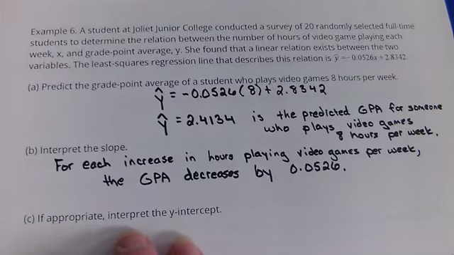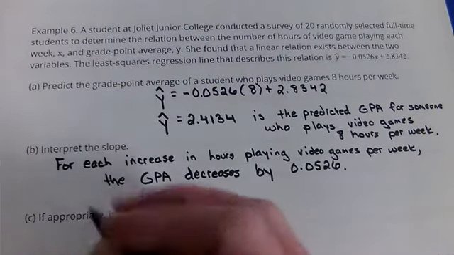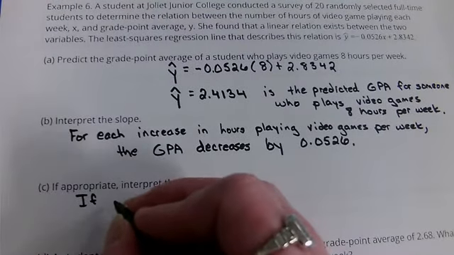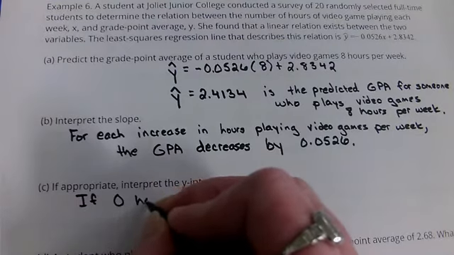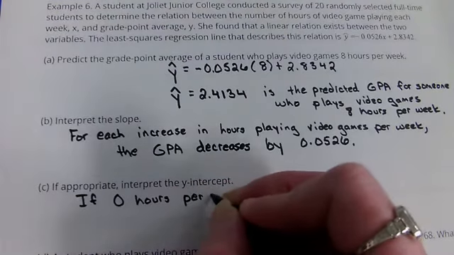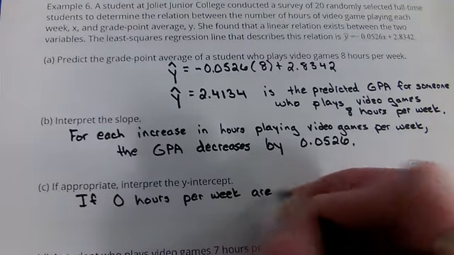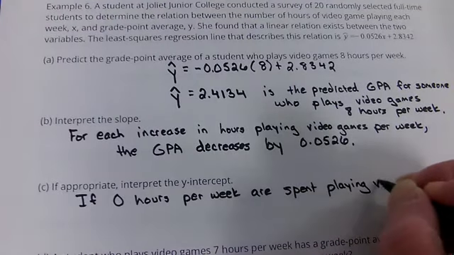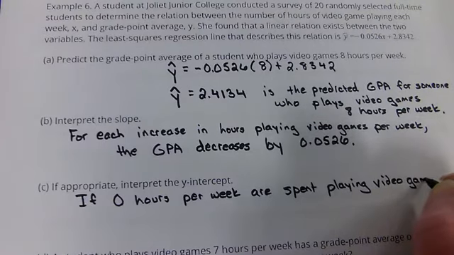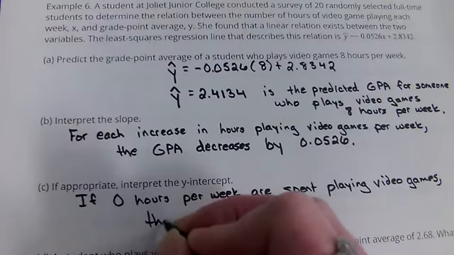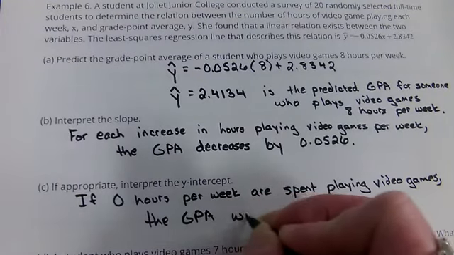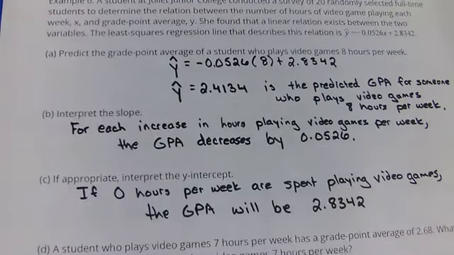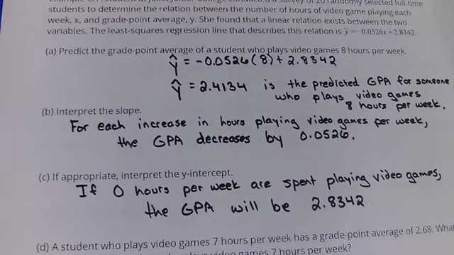Let's see if the y-intercept makes sense. It's saying if your x value is 0, so if 0 hours per week are spent playing video games, the GPA will be 2.8342, which I don't think that makes sense. I think it would probably be higher than that, but we're going to go with it.